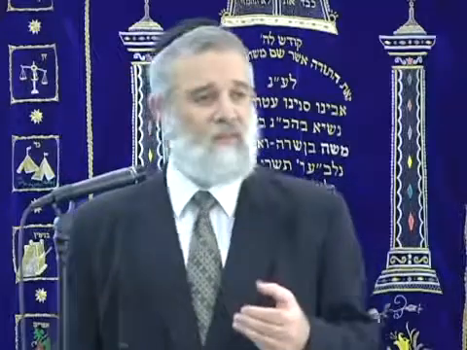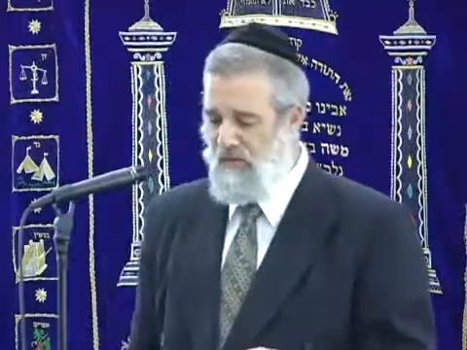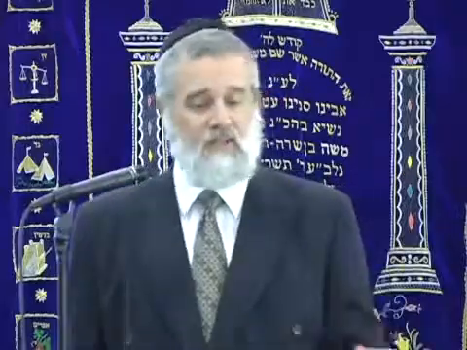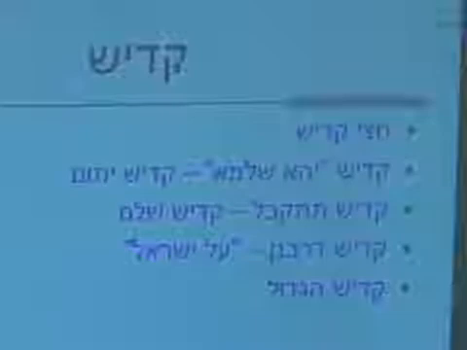There are 5 types. There's the Chatzi Kaddish, half Kaddish, which is the basic Kaddish. As you can see in the presentation, I wrote them, there are 5 basic types. There's the Kaddish that's called Yehei Shelama because of the additional verse, Yehei Shelama. And that is the Kaddish also known as Kaddish Yatom, the Kaddish that is said by orphans. There's the Kaddish Titkabel. That's the first one, is half Kaddish.